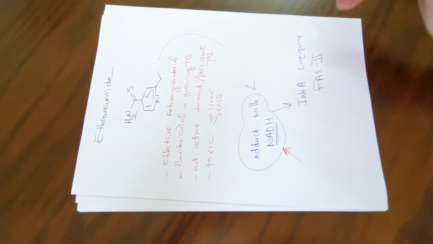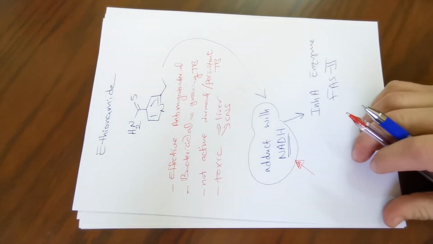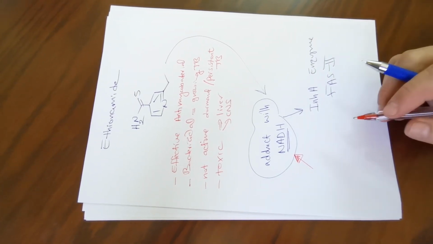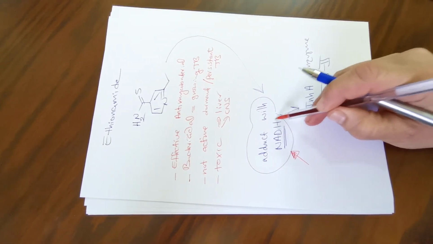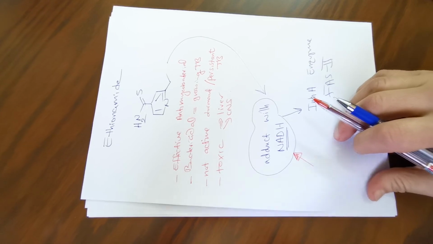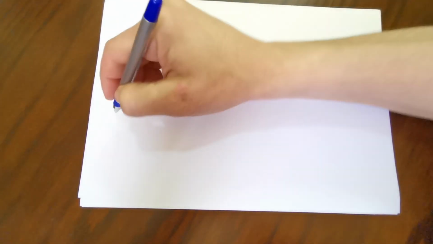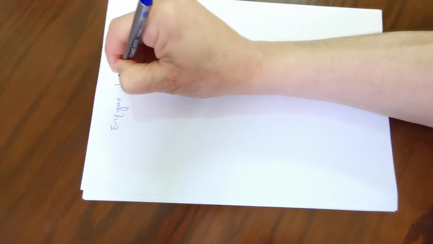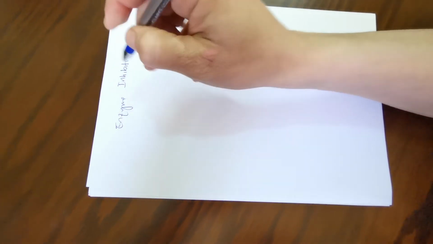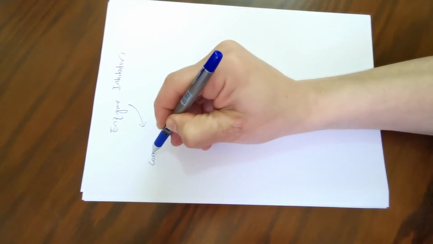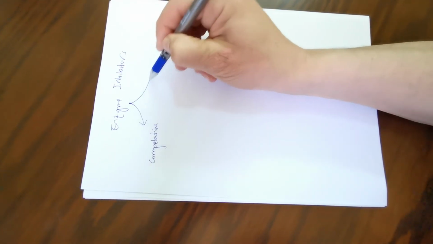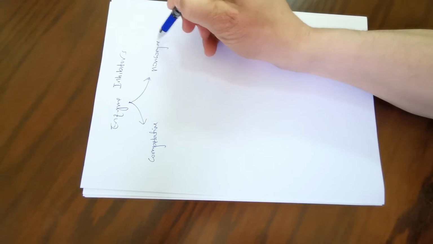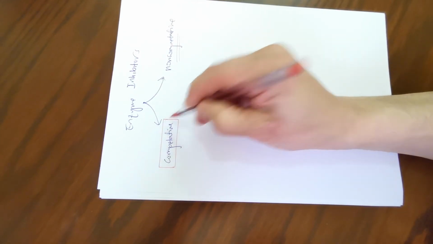And in this issue, I just want to talk a little bit about this inhibition and how isoniazid and ethionamide must complex with NADH in order to inhibit this enzyme. So in general, if we are talking about enzyme inhibitors, we have either competitive or non-competitive. And we will not talk about the non-competitive or the allosteric inhibitor. We'll just focus on the competitive inhibition.